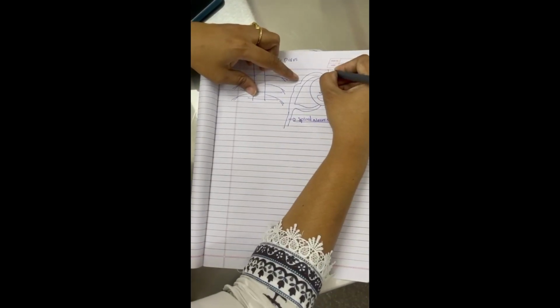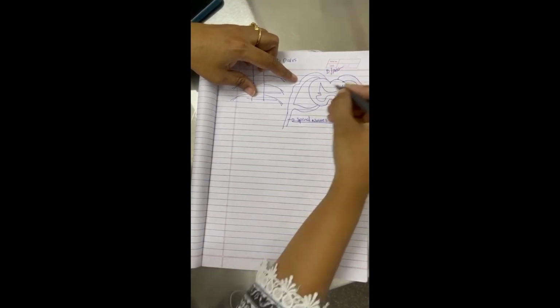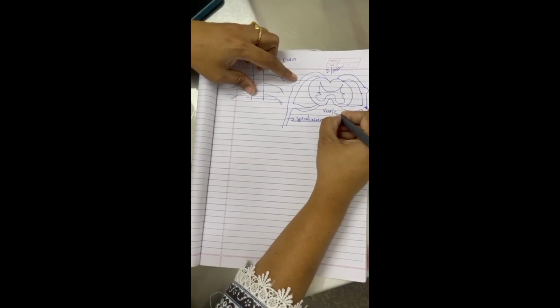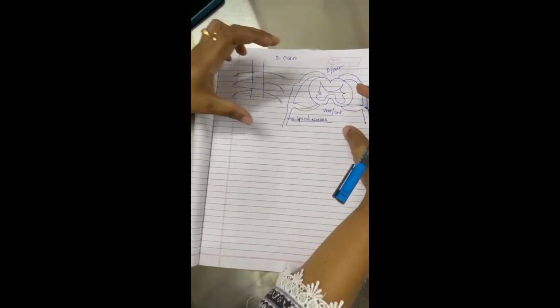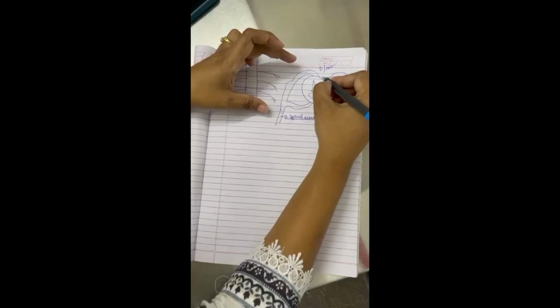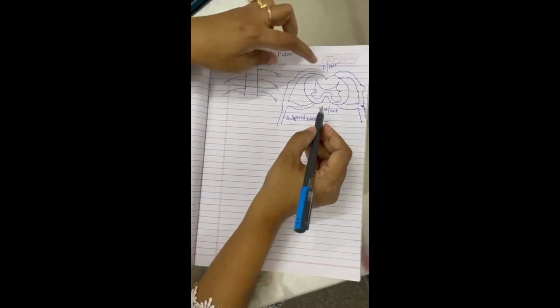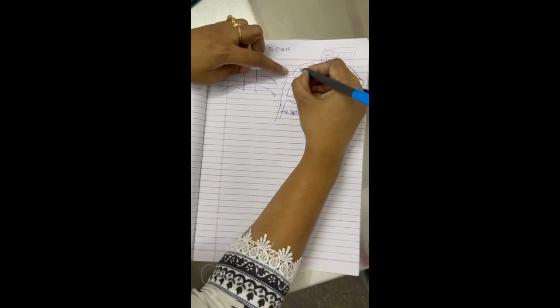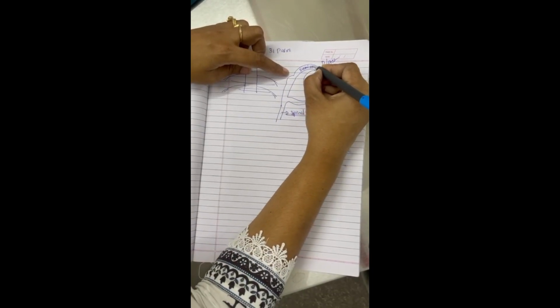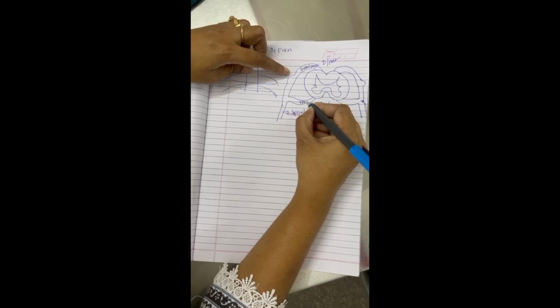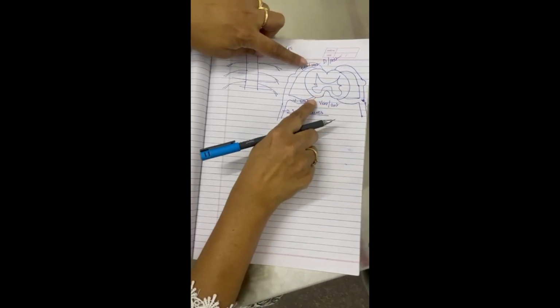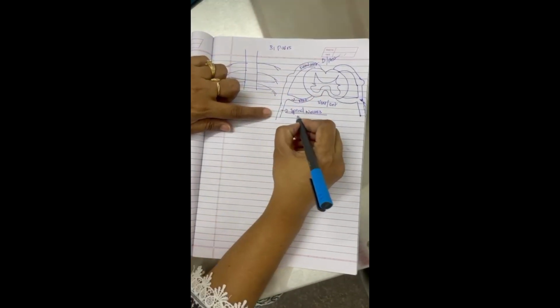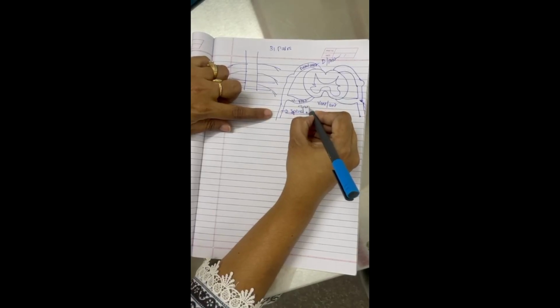This is on the dorsal or posterior side. This is ventral or anterior side. So I have taken a section and I am showing you vertically. So we have posterior side, anterior side. Two sides, we have two roots joining. This is called the dorsal root and this is called the ventral root. Okay, so two roots join together to form the trunk of the spinal nerve. This is the trunk of the spinal nerve.